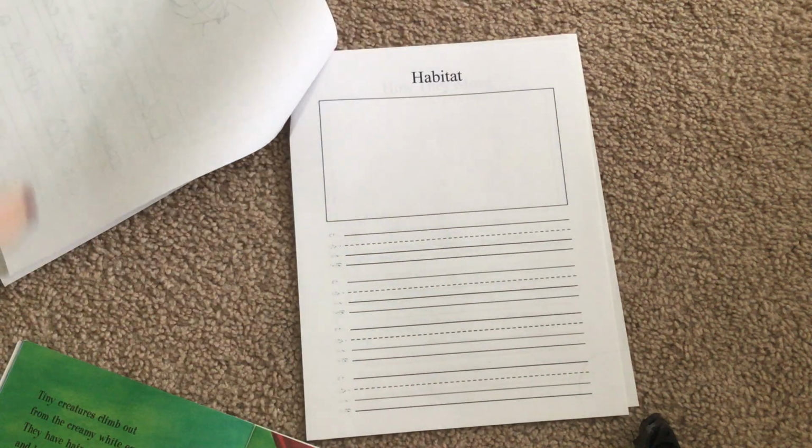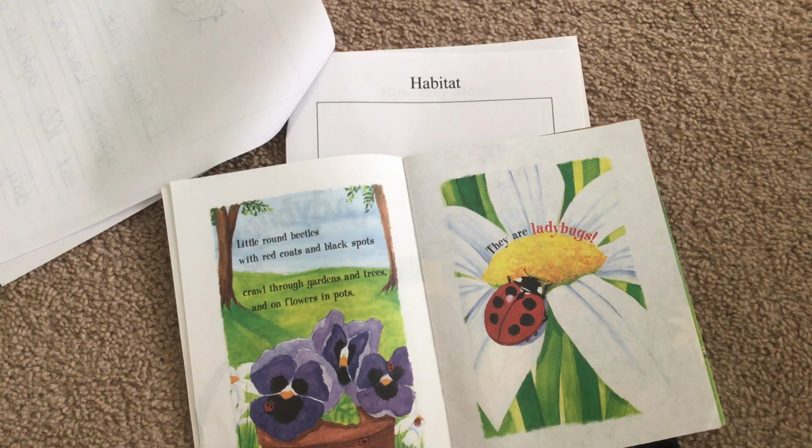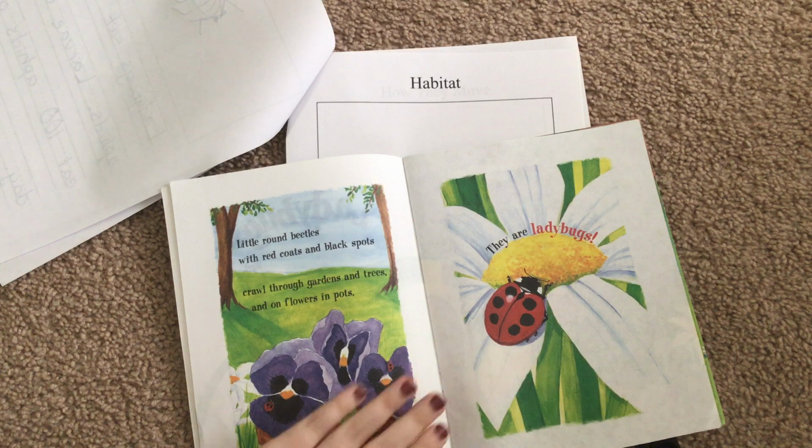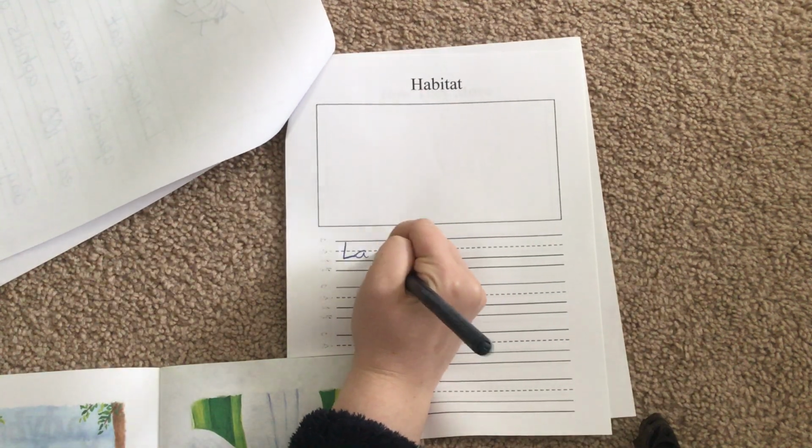The next page in our book is their habitat. Think about what we learned in this book about where ladybugs live. On this page, it says that ladybugs crawl through gardens and trees and on flowers in pots. So I could write that ladybugs live in gardens, trees, and on flowers. Let's write that, starting with a capital letter.